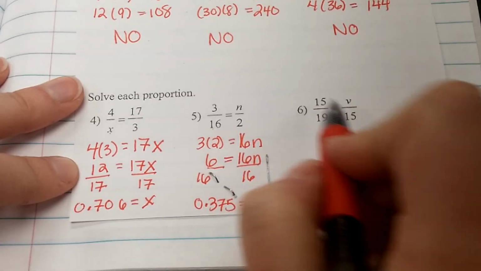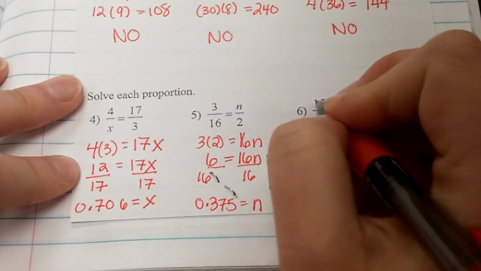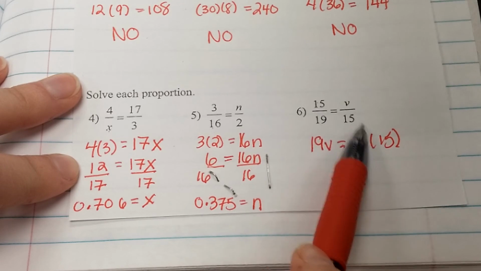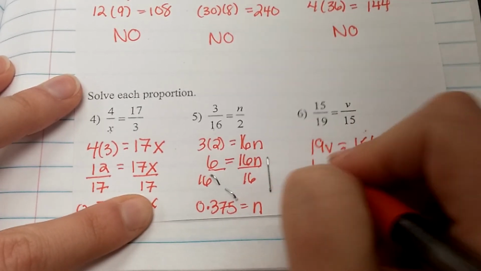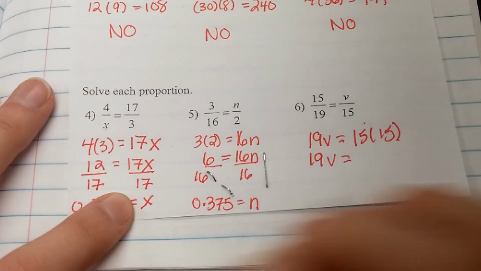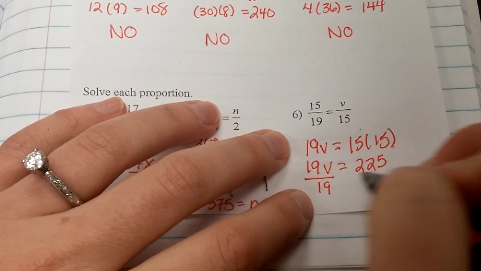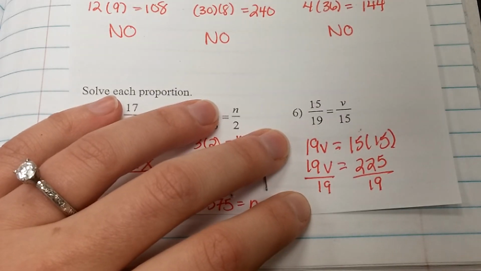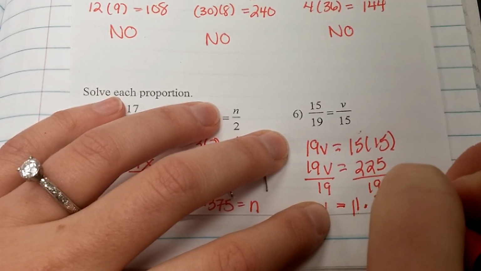Last example, 19 times v is equal to 15 times 15. And it doesn't matter which order you do them in. You could do the 15 times 15 first and then the 19 times v. Either way, you get the same answer. 19v is equal to 15 times 15, or 15 squared, which is 225. Divide both sides by 19. And I end up with v is equal to 11.842.